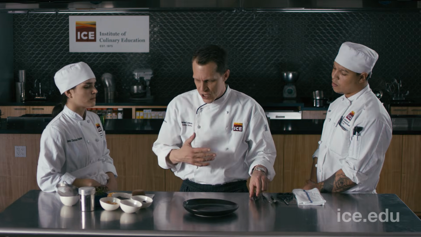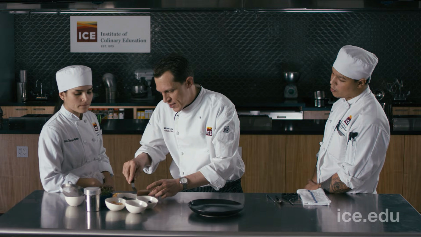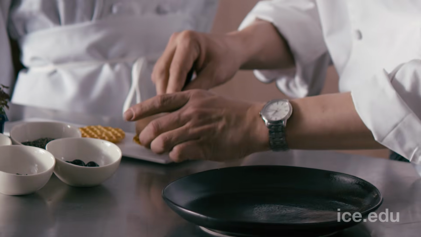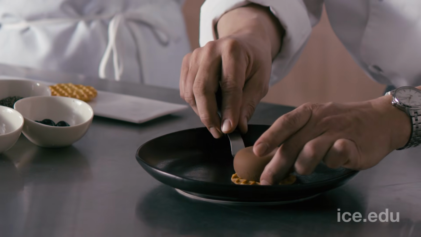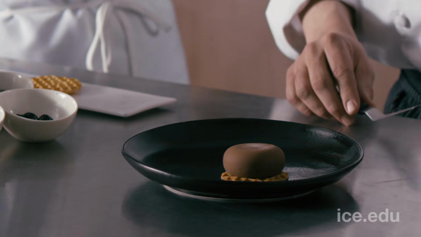Shape. This is where we concern ourselves with the actual shape of our ingredients. And I like to use this as an exercise in simplicity and refinement, taking a cue from not only Japanese aesthetics, but also ingredients. So I have a black sesame and milk chocolate parfait that's set on a kinako wafer. Kinako is a toasted soybean powder.